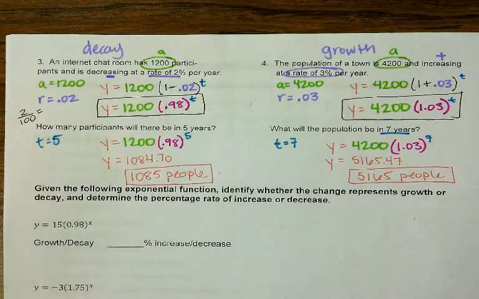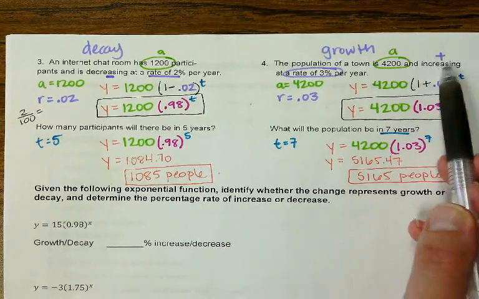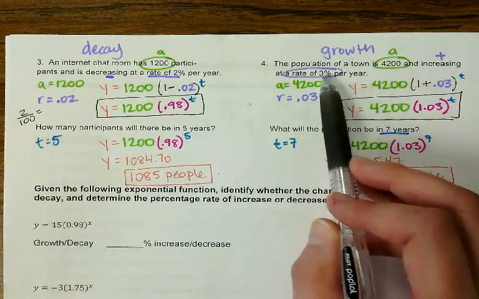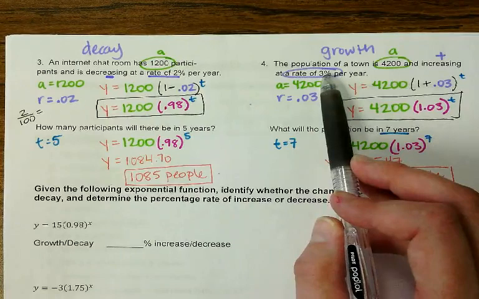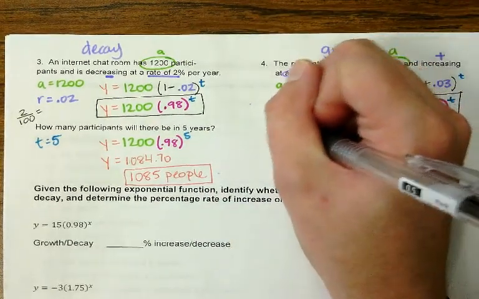Number 4 is very similar. We recognized our A. We saw that it was increasing, so that meant growth. And the rate is 3%. Guys, so that's 0.03. If you struggle with percentages, you can just do 3 divided by 100. And that will give you that 0.03.